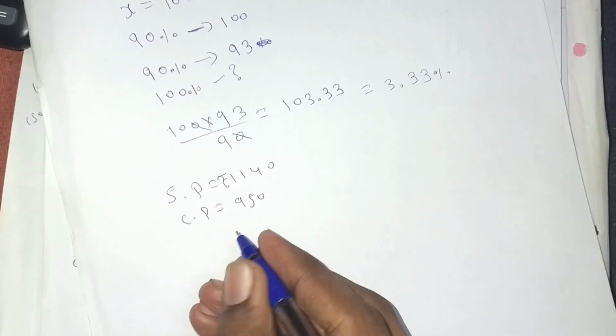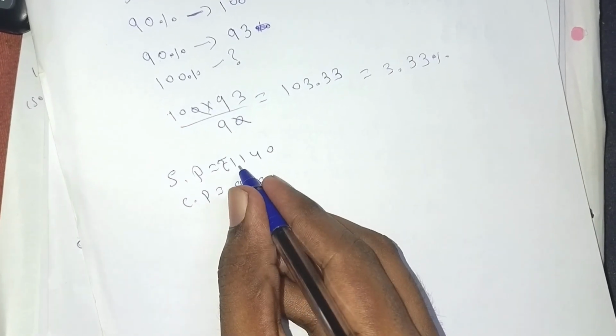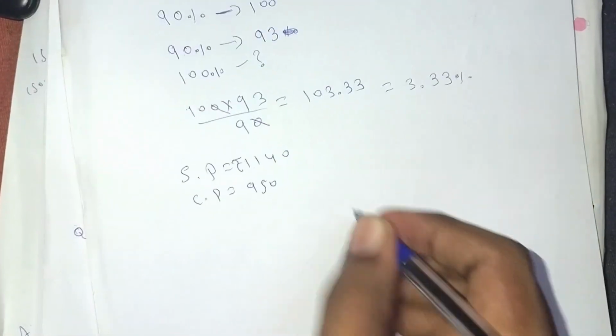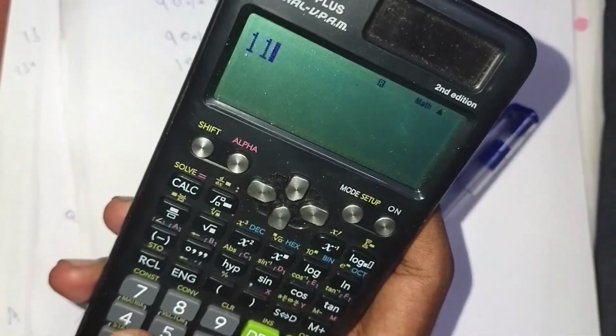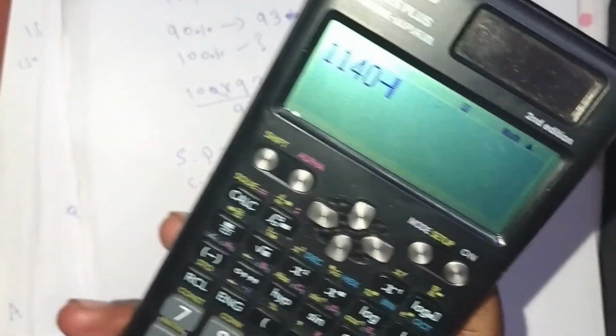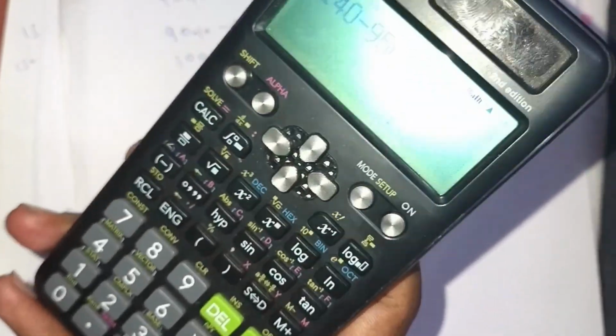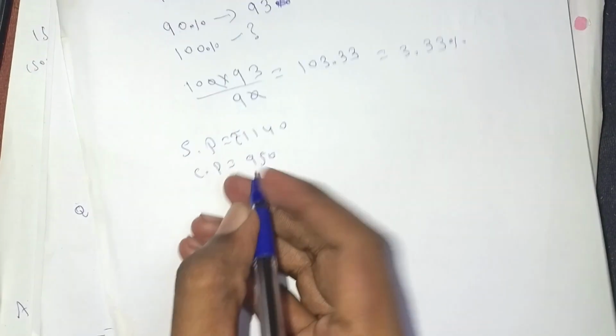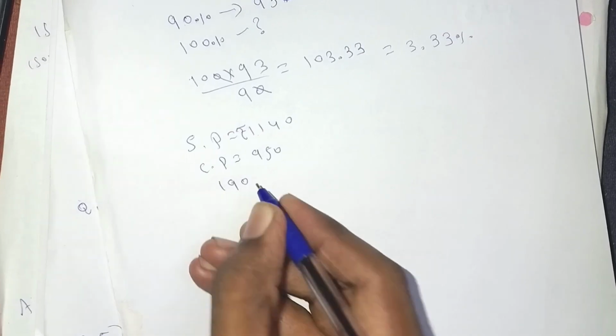When you see the difference of 1140 and 950, let's check in the calculator. 1140 minus 950, this is 190 rupees. So we get a profit of 190 rupees here.